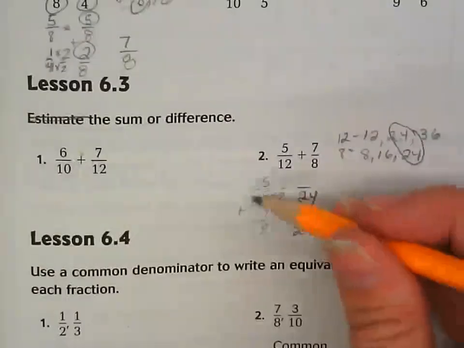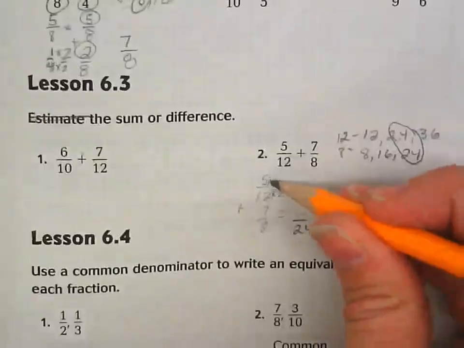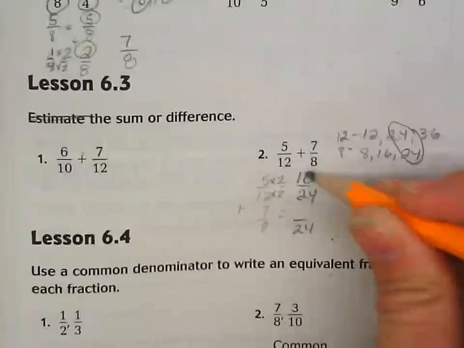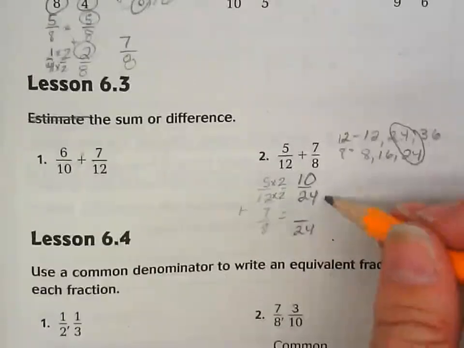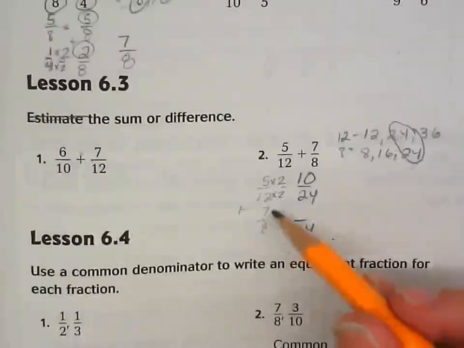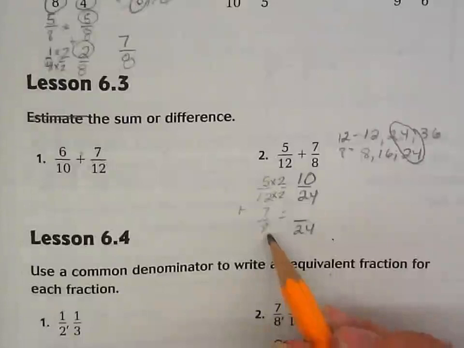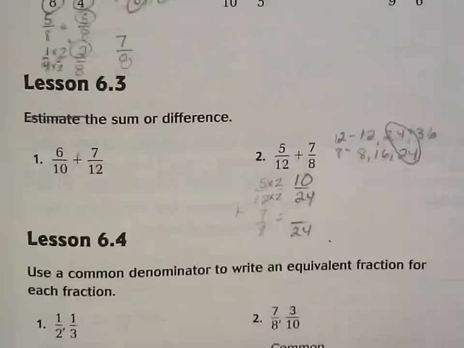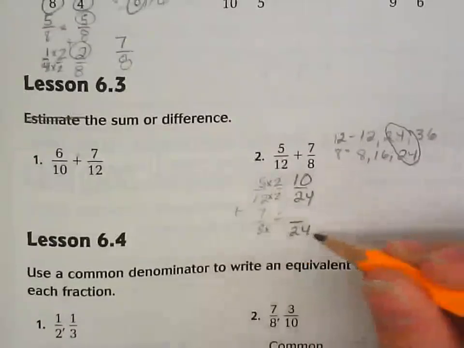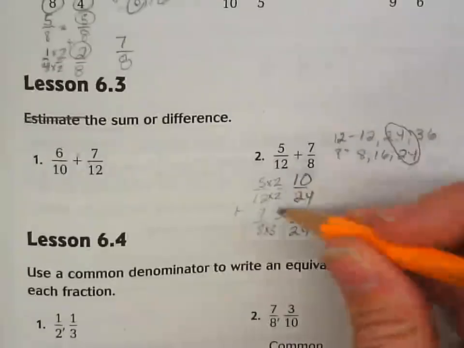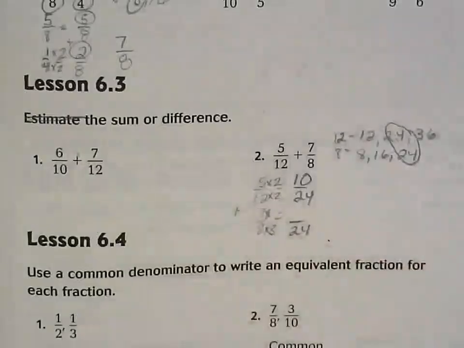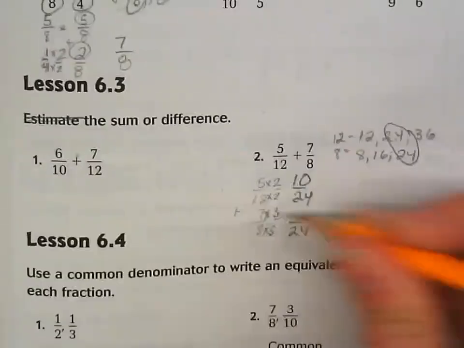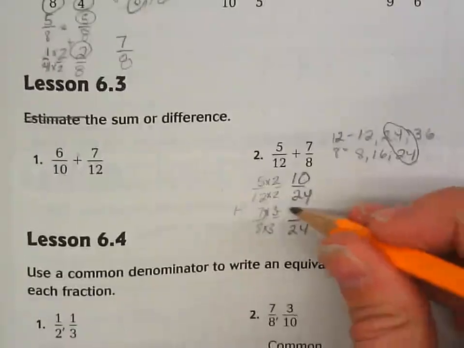And again, what I do to my denominator, I'm also going to do to my numerator. 5 times 2 is 10. So I've created that equivalent fraction with the denominator of 24. And we do the same thing with 7/8. I need to figure out what I did to go from 8 to 24. 8 times 3. And again, what I do to my denominator, I'm also going to do to my numerator. So 7 times 3 as well, which is 21.